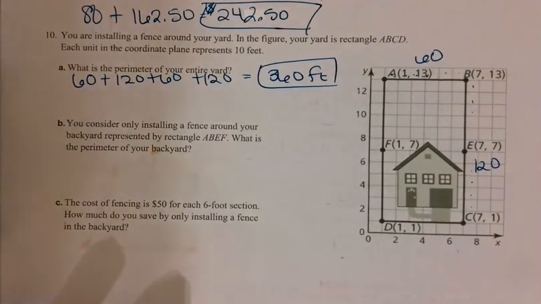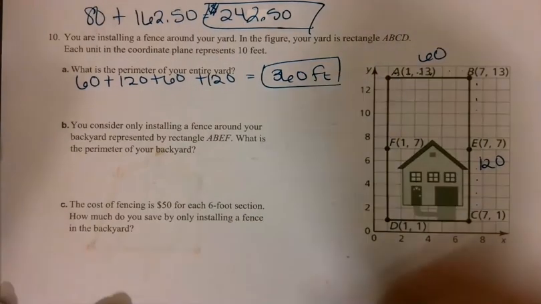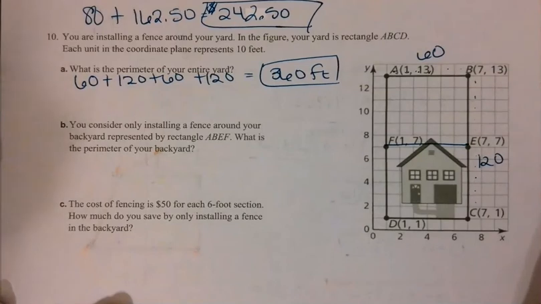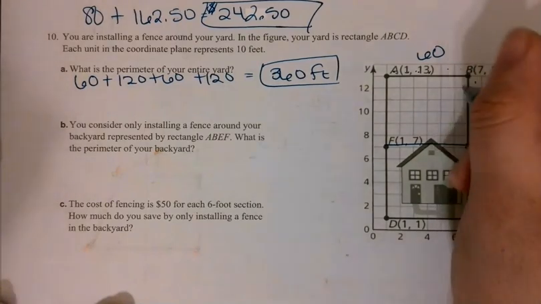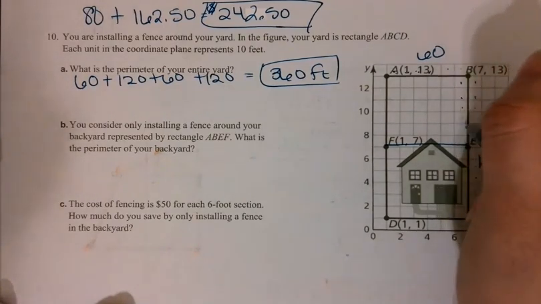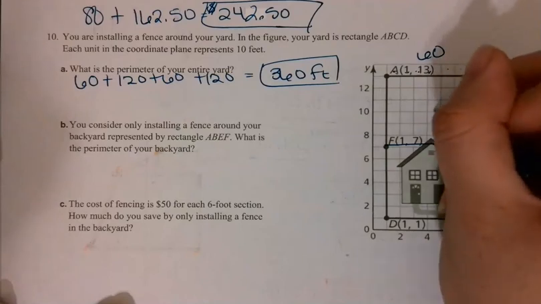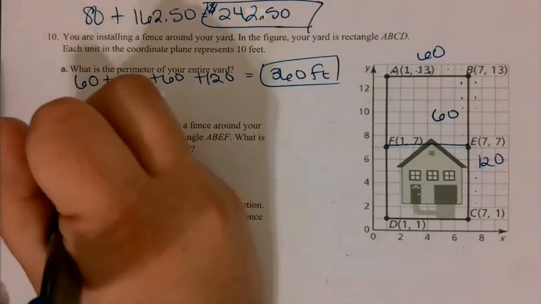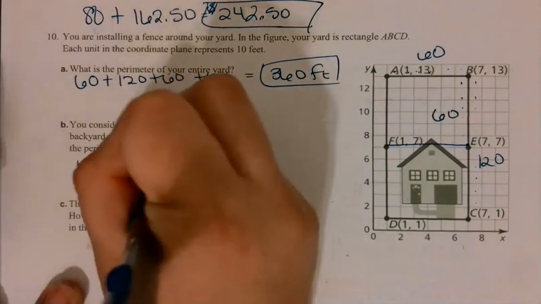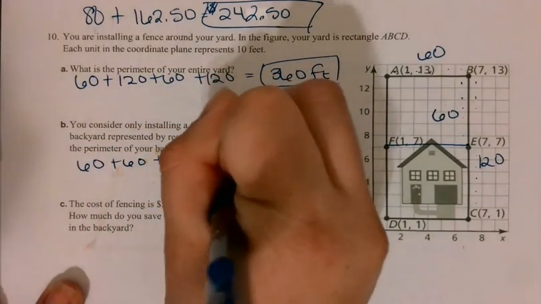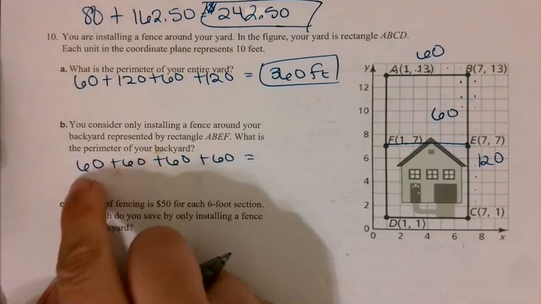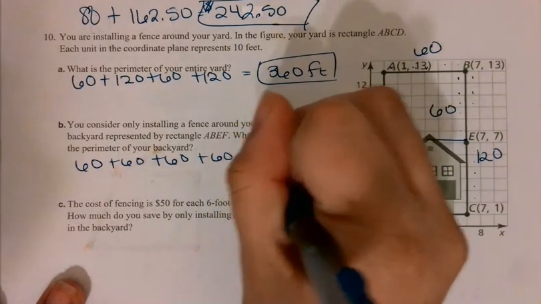Okay. So I decide I'm only going to fence my backyard, A, B, E, F. So this makes this part 1, 2, 3, 4, 5, 6, which is 60. So I'm going to add 60 plus 60 plus 60 plus 60. 120, 180, 240.